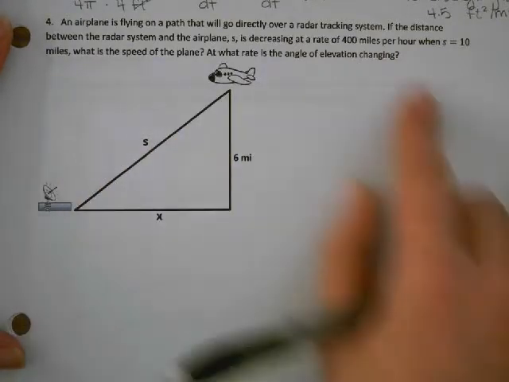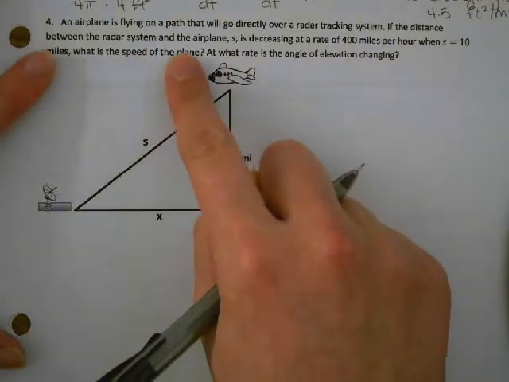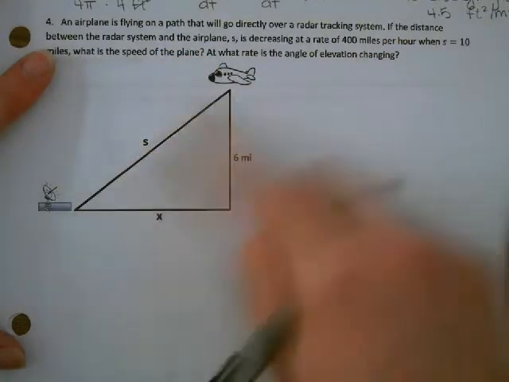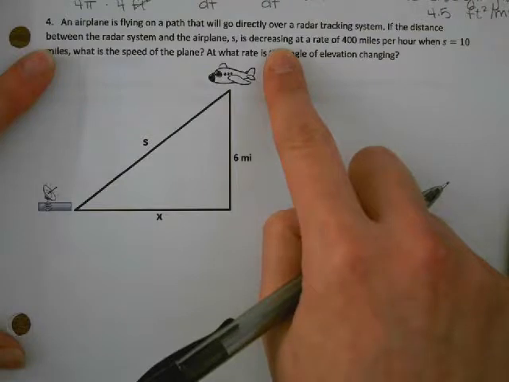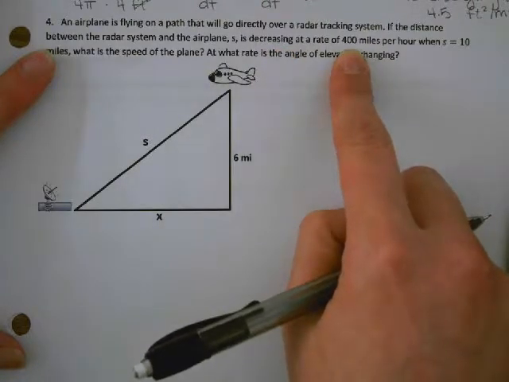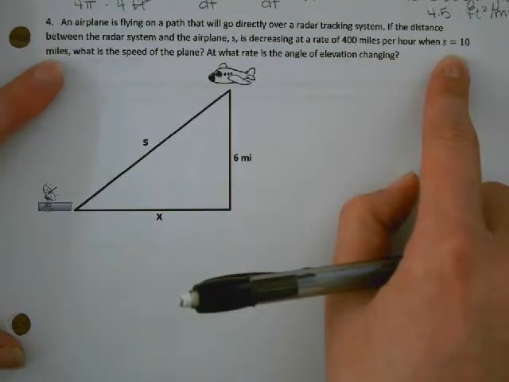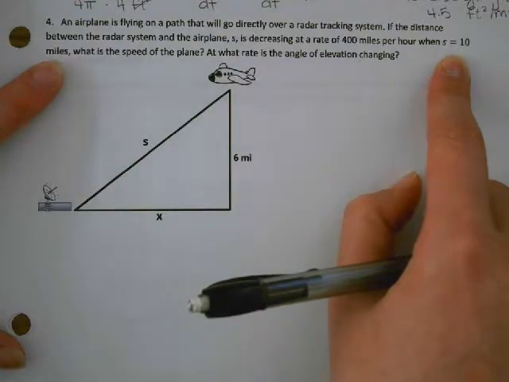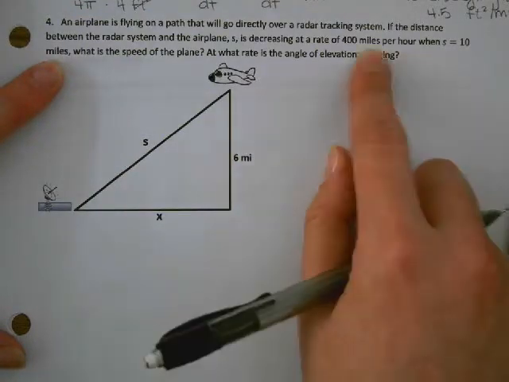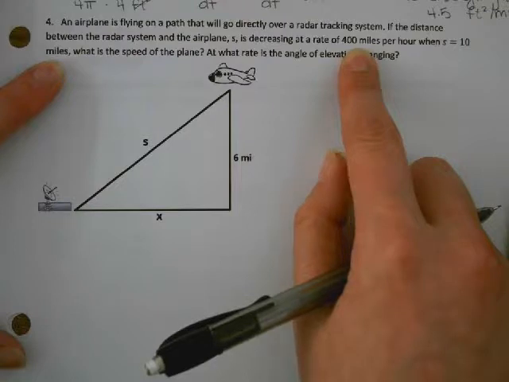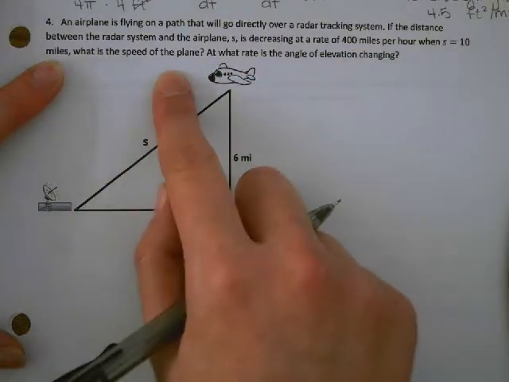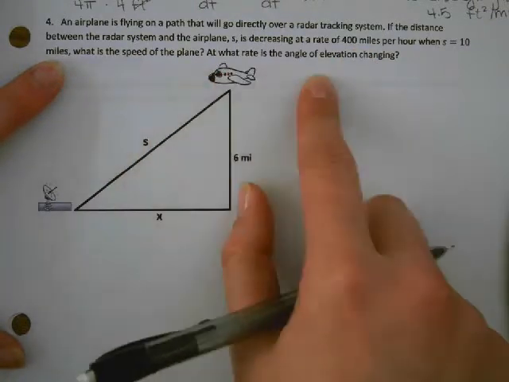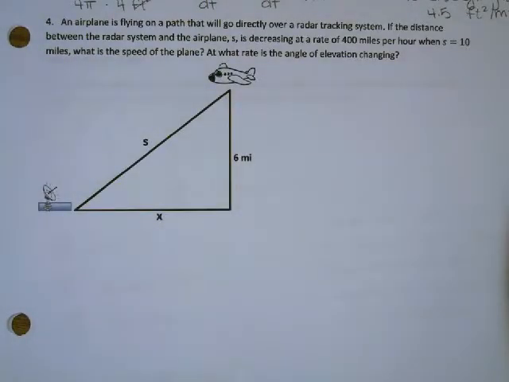Good one. All right. If the distance between the radar system and the airplane, so that's S, the distance between those two, is decreasing at a rate of 400 miles per hour when S equals 10 miles, so they are exactly 10 miles apart, but it's decreasing at a rate of 400 miles per hour. What is the speed of the plane? And at what rate is the angle of elevation changing?